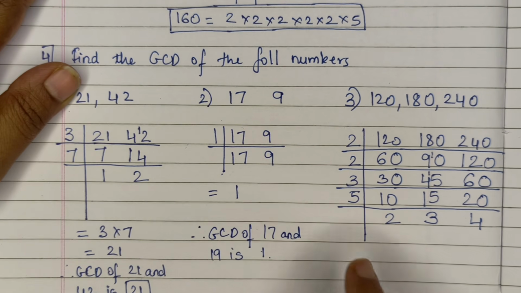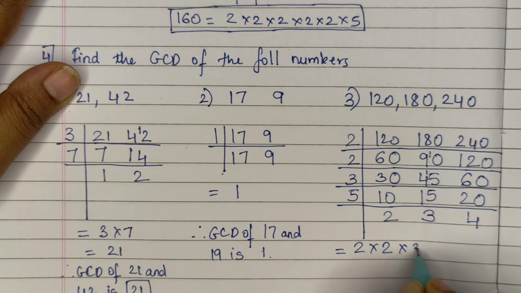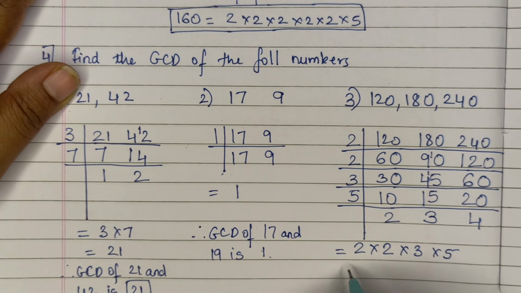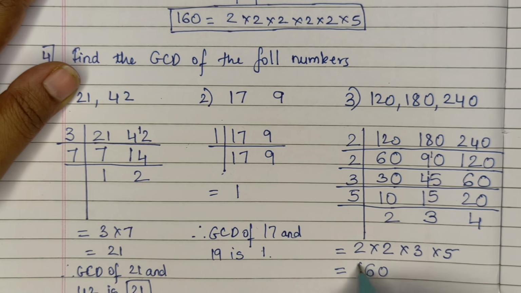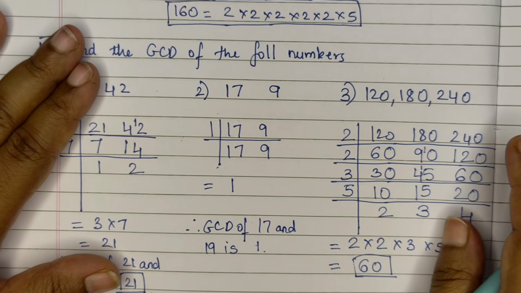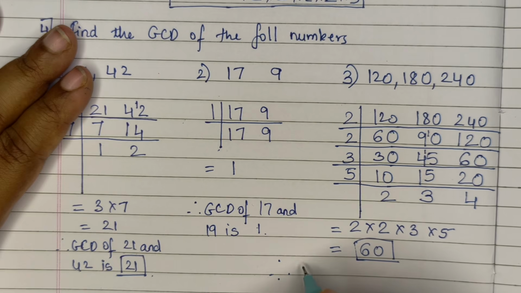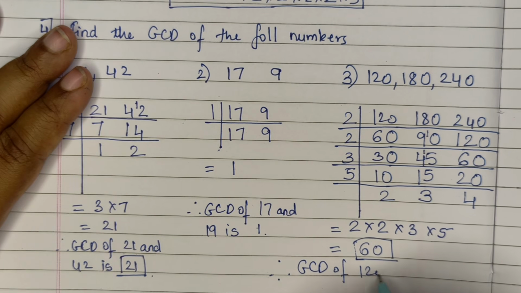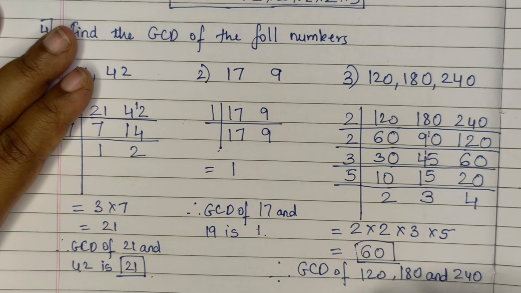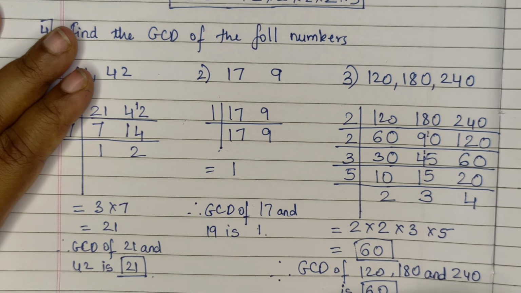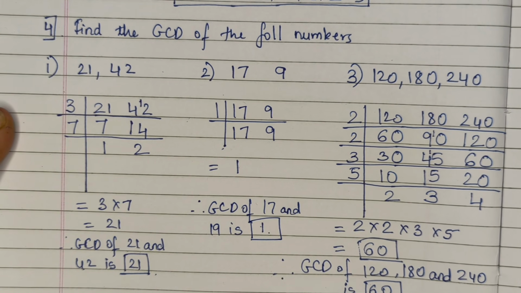So we have to stop and our GCD will be 2 into 2 into 3 into 5. When you multiply this, 2 2s are 4, 4 3s are 12, 12 5s are 60. So we can say that the GCD of 120, 180 and 240 is 60. Okay, understood this? So here we have finished the second part.